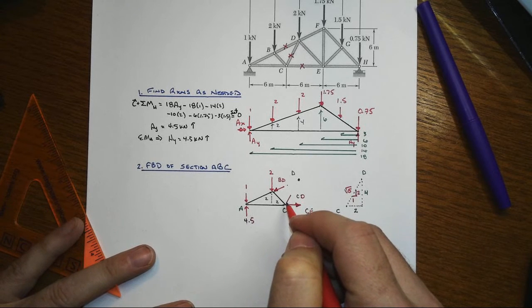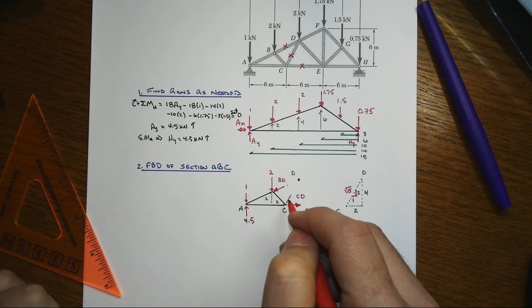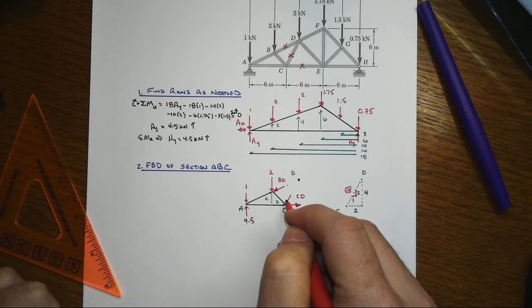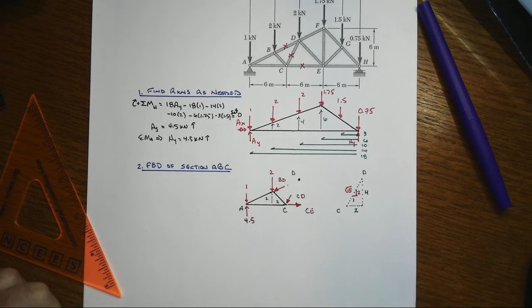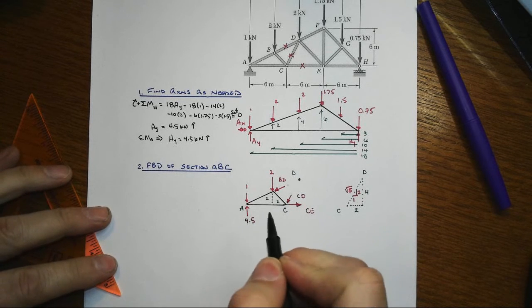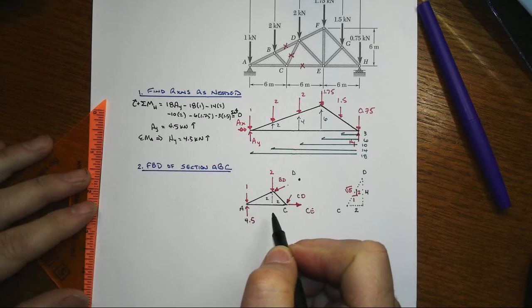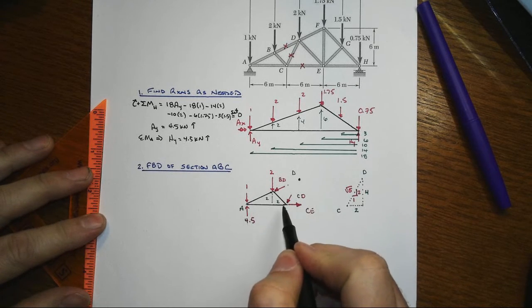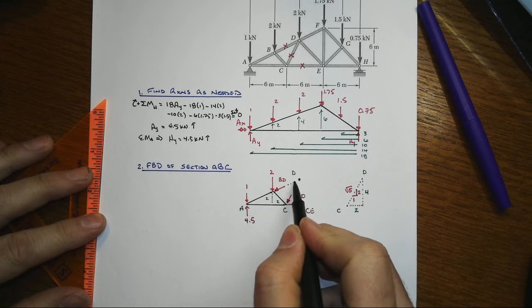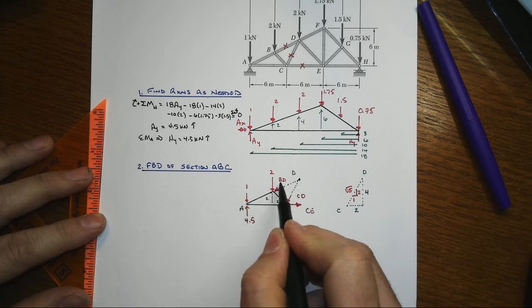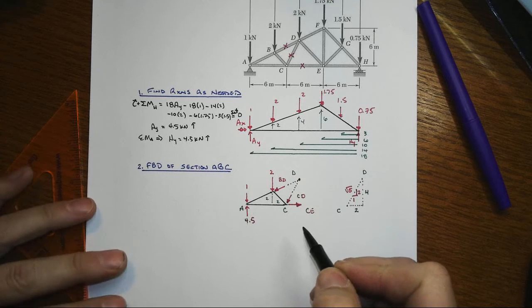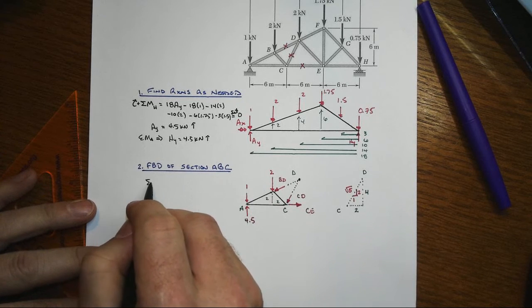CD is not always so clear what it might be in the specific case, so let's just assume it's in compression and see how the math plays out as we go along. Summing moments is usually, in the method of sections, our most powerful friend. If we sum moments about point D, we'll get rid of both BD and CD, and it'll leave us only CE. So let's start there.